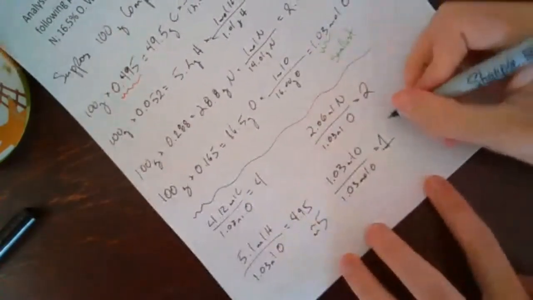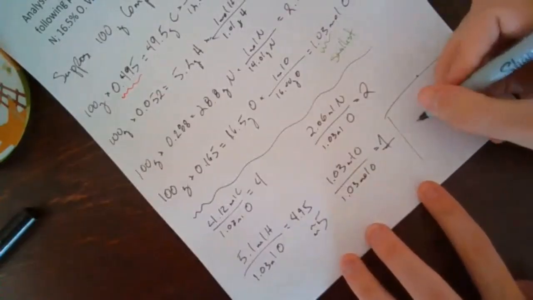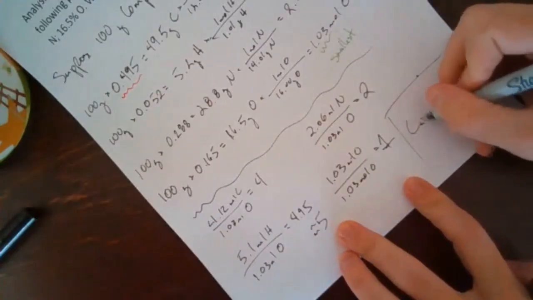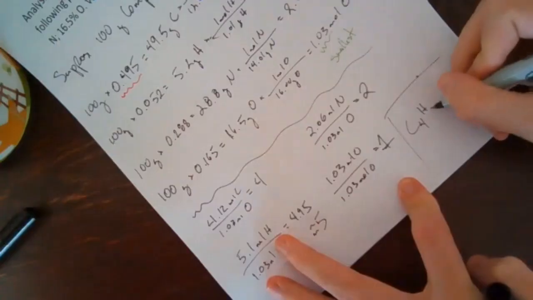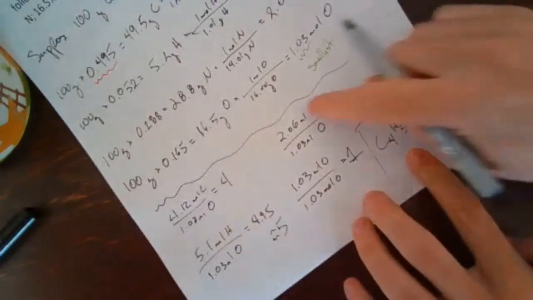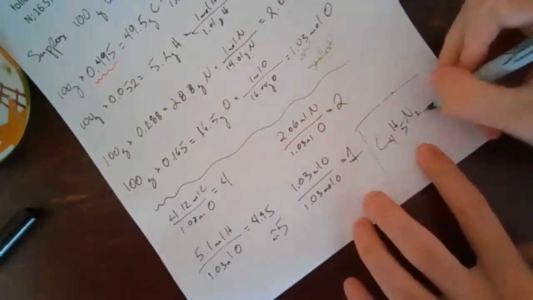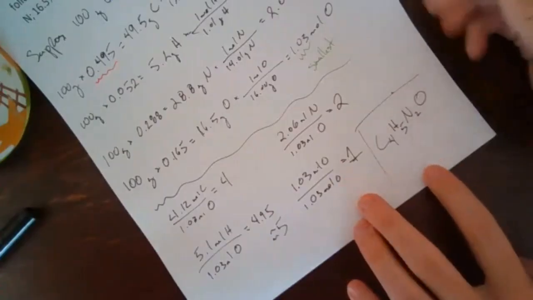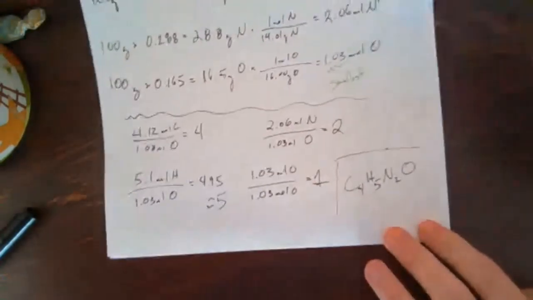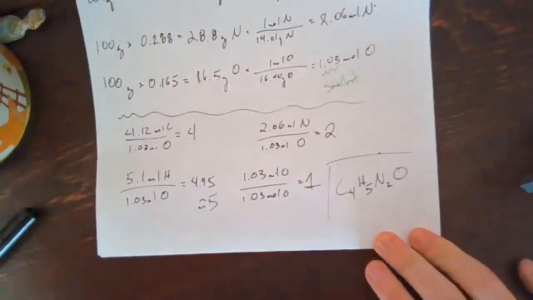So these numbers that we've calculated end up being the subscripts. So C4, H5, N2, and then O. So that ends up being my empirical formula.